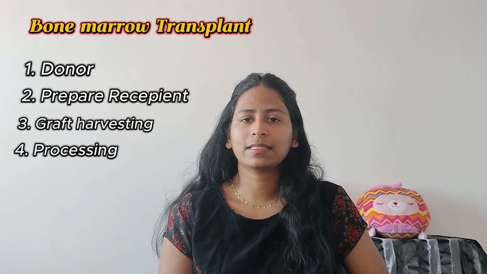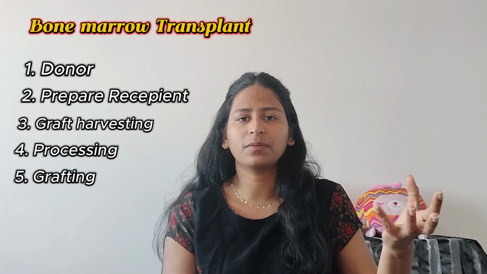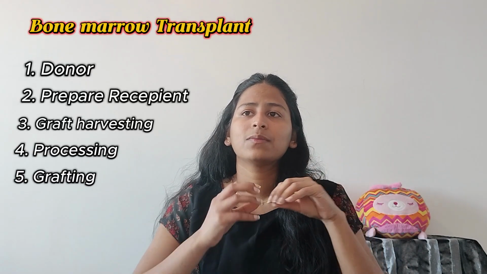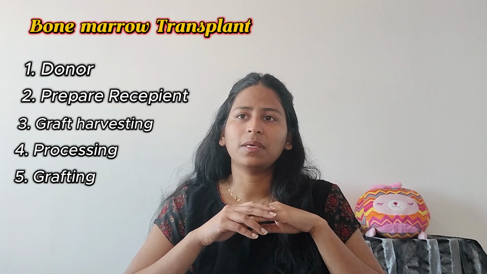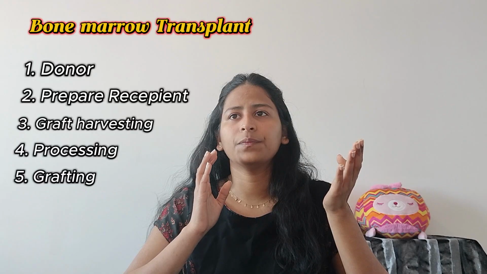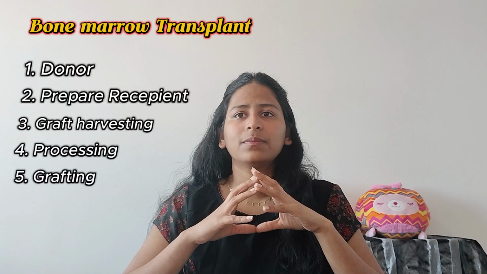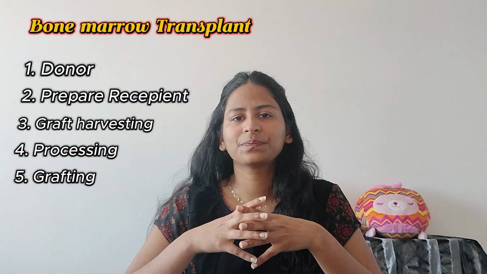Next is to transfer the stem cells as such, which is the actual transplant or grafting. This is done via peripheral stab, as if we give blood products, they get the stem cells. This was quite an interesting bit for me because any transplant or grafting, when you think about it, looks like a big procedure.